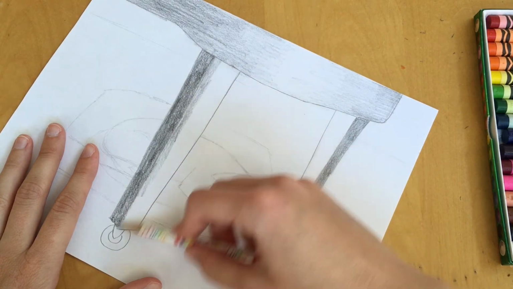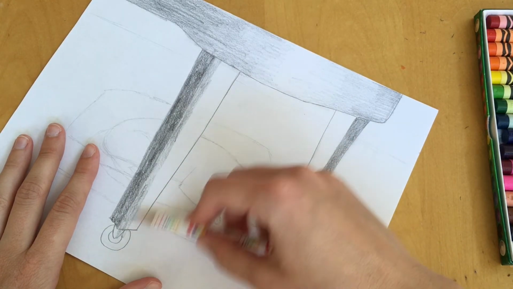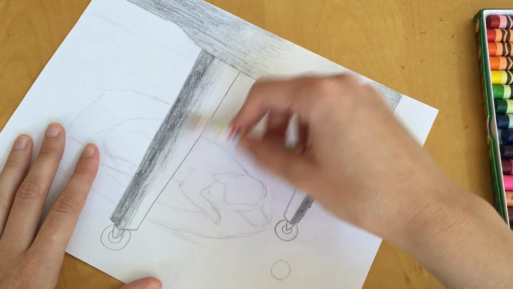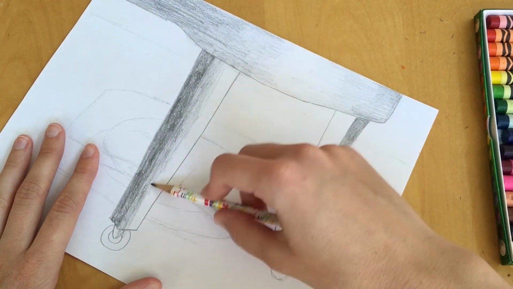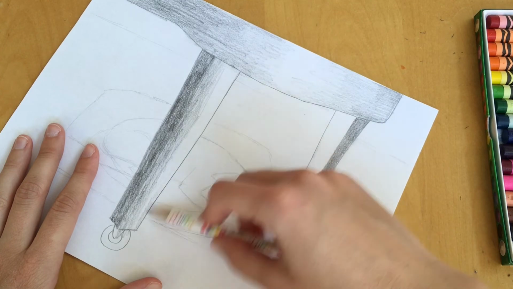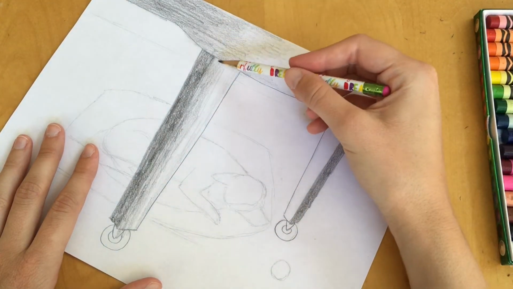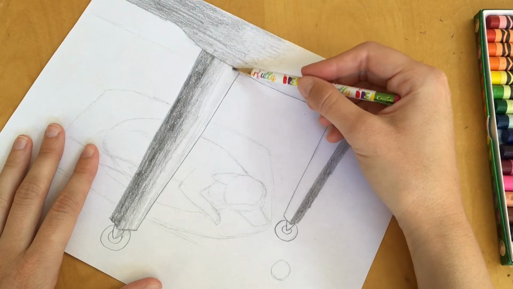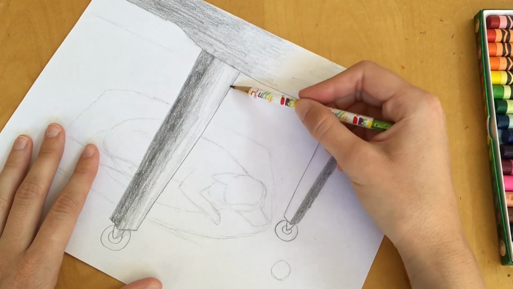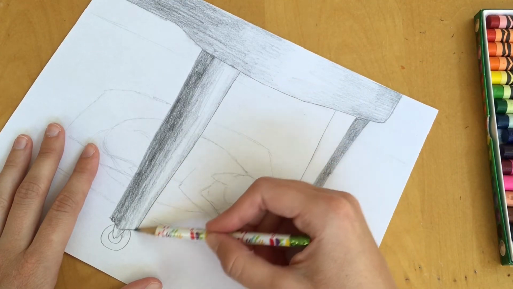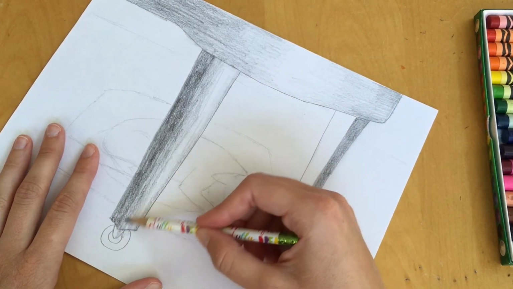If you're done with the texture on one object in your image, you can move on to another texture. Or if you're still working on something, keep working on it. Just really trying to create some different visual textures. How would something feel if you could reach out and touch it?